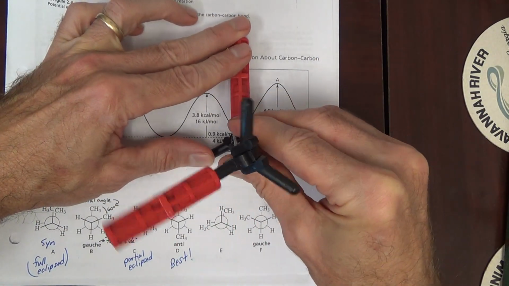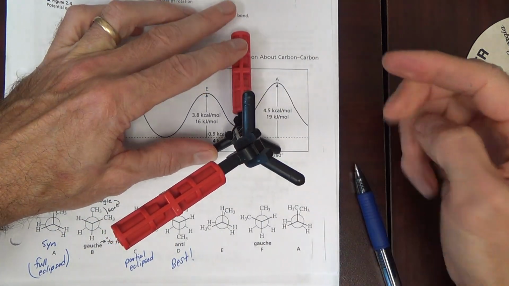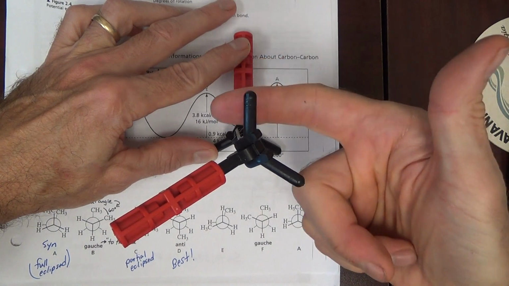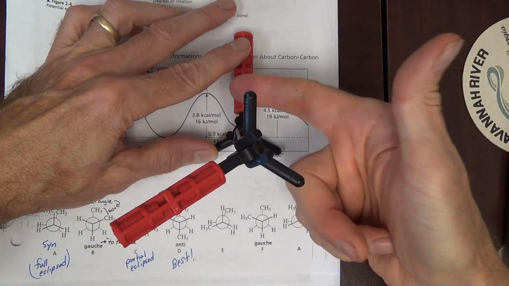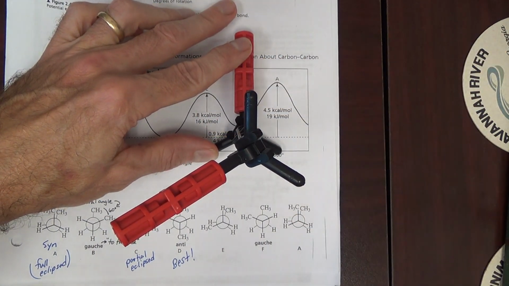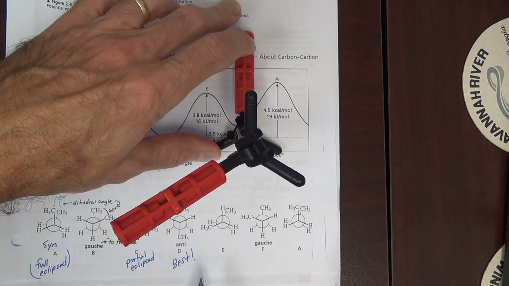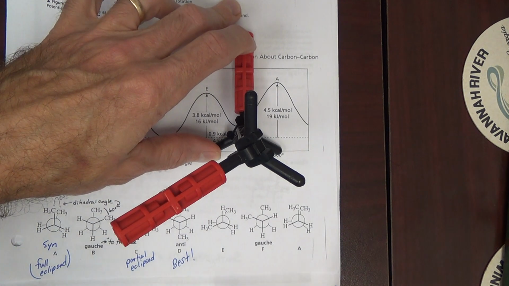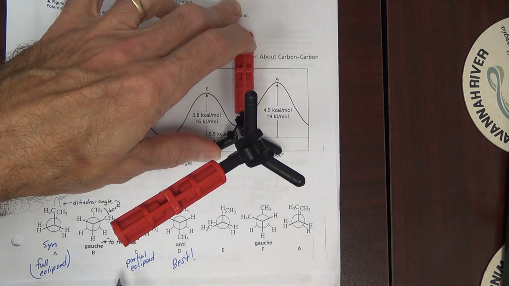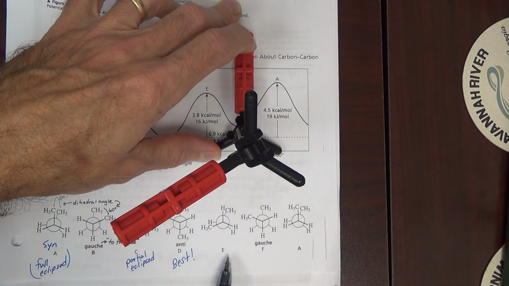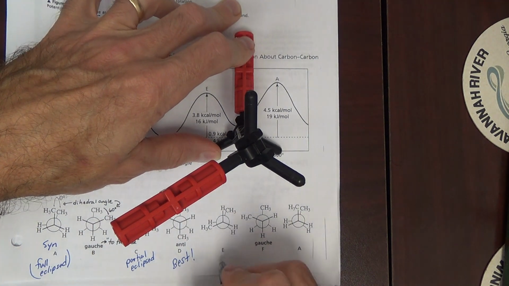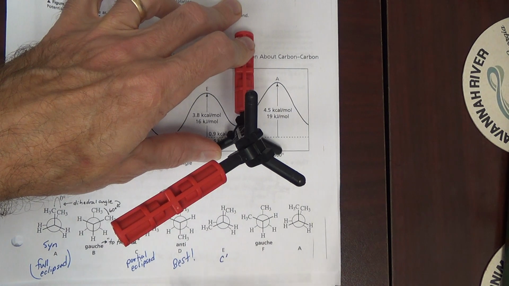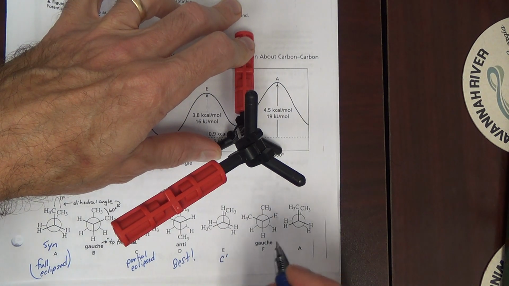Rotate the front 60 degrees. What do I get? The H and the methyl are eclipsed. We call this partially eclipsed because they're not both large groups. And so E and C are the same. I wish they had called this sort of C prime, because it's identical to C, it's just a different H.